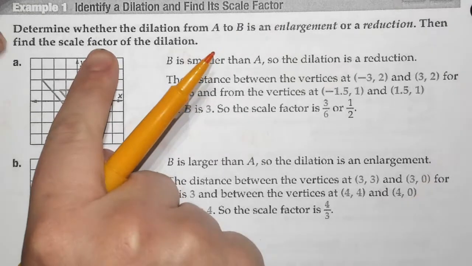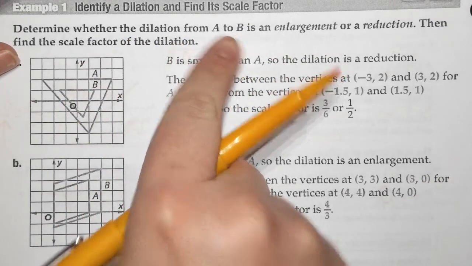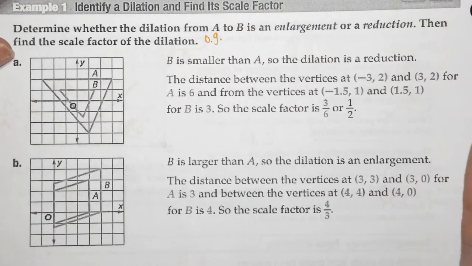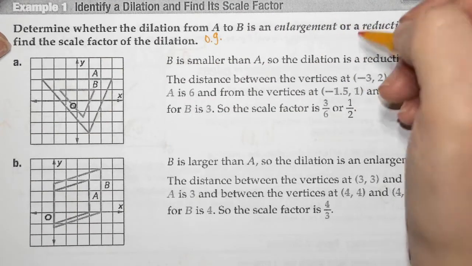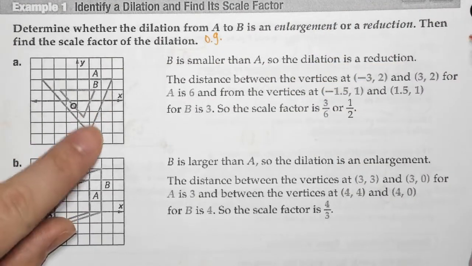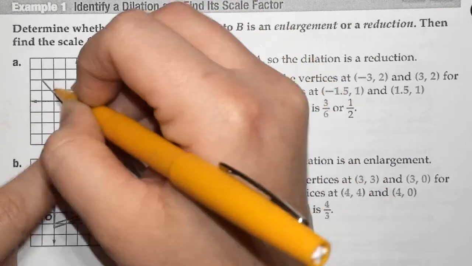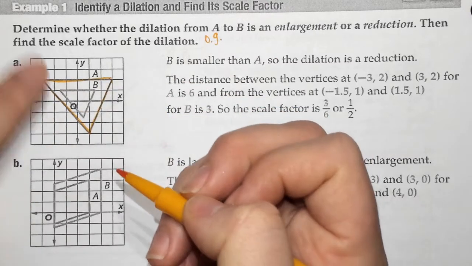So, example 1. Determine whether the dilation from A to B is an enlargement or a reduction, then find the scale factor. So A is your original, B is the new image. Here's A. Does everybody see A? Yes. Okay, because we struggled with that last period. A to B.